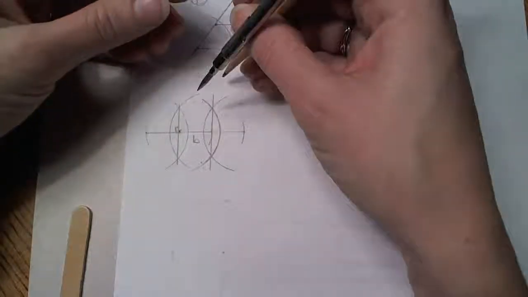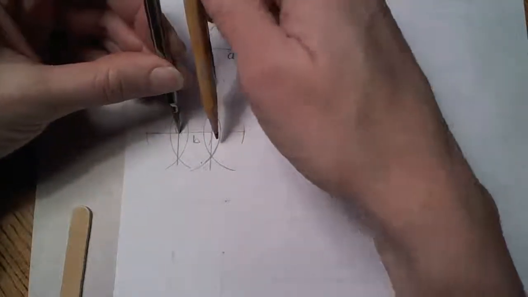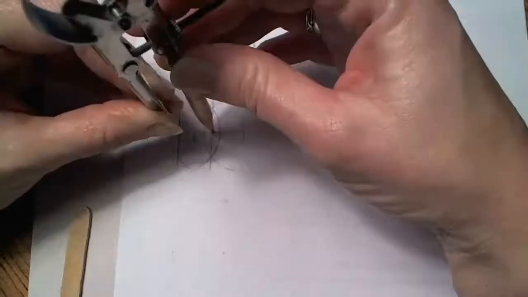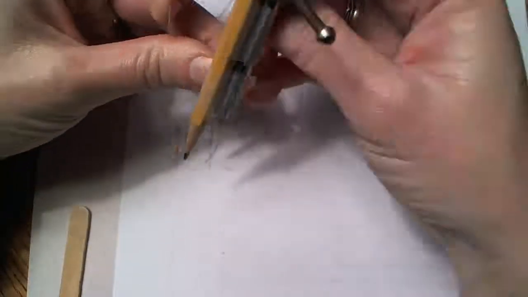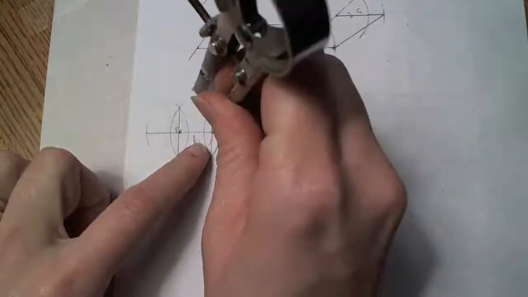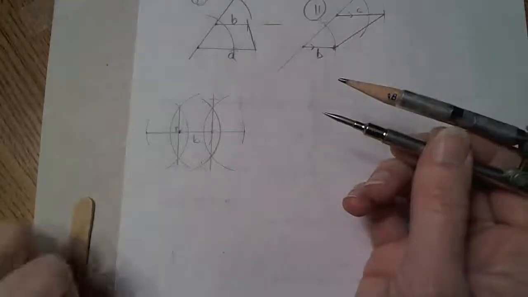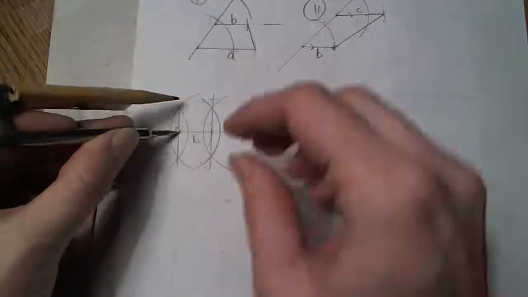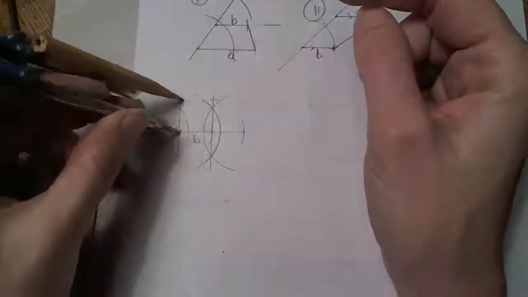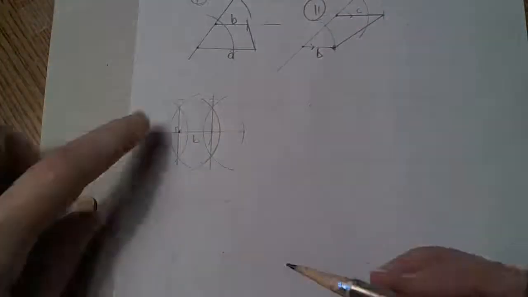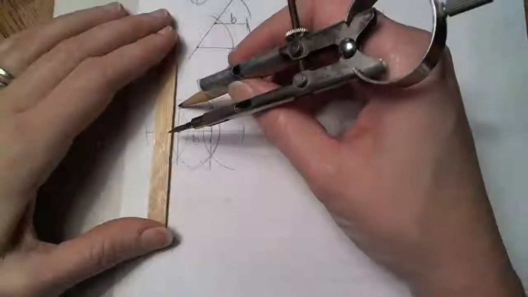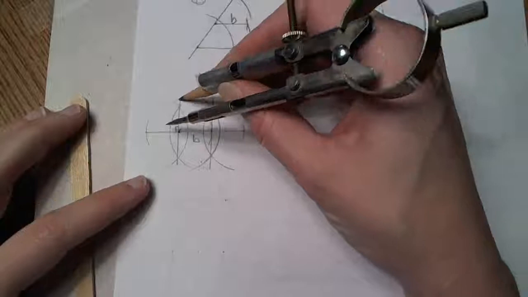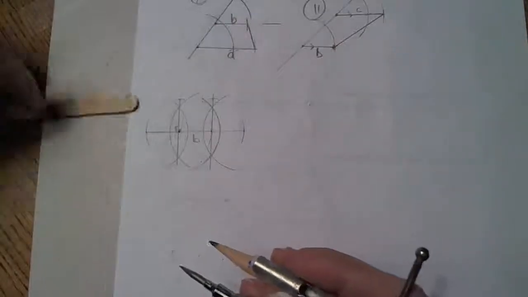And now, how long should these be? They should be B, which is this far apart. So now I'll measure that from here up would be to that arc, and on this side I have to measure from here up. So I need to extend this line just a little bit. And now if I connect these 2 intersections, I should have a square.